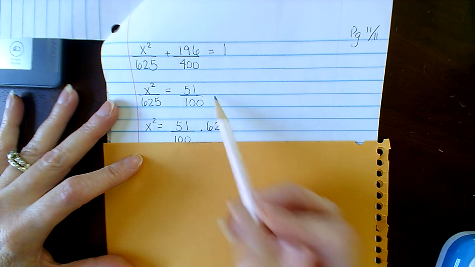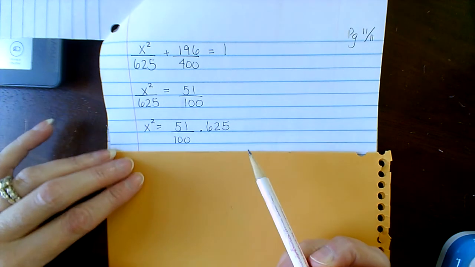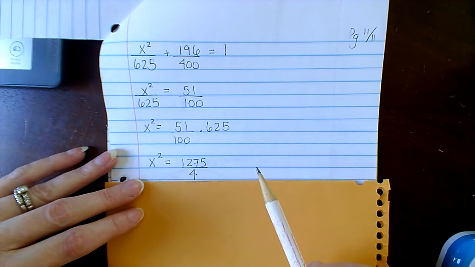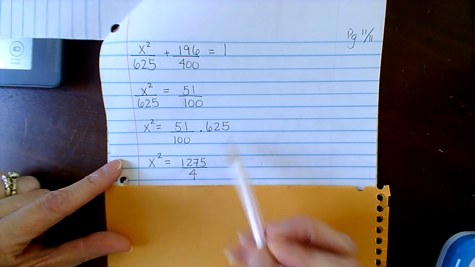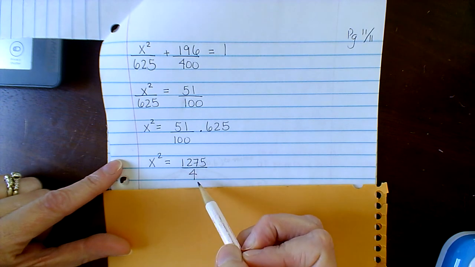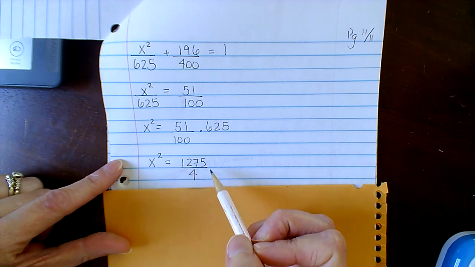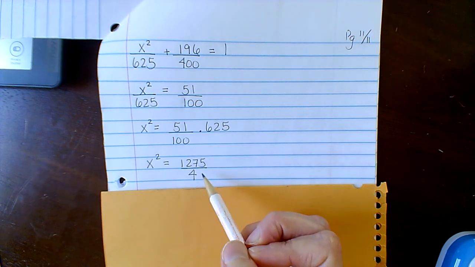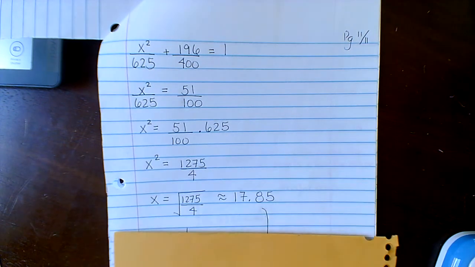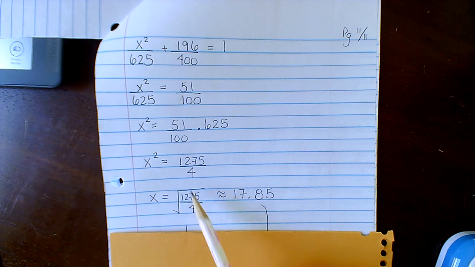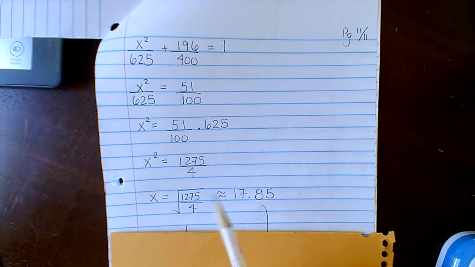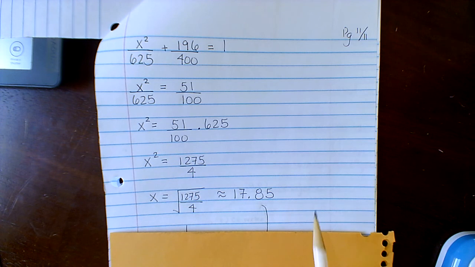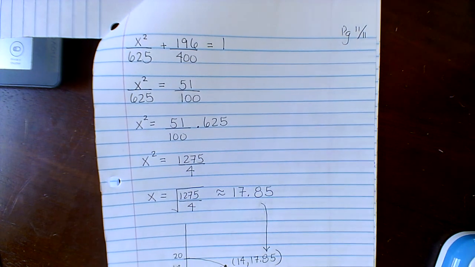I multiplied both sides by 625. Now, I did all of this and just left the fractions as I went along. You certainly don't have to if you don't want to. And then, of course, that ends up being plus or minus the square root, but because I'm looking in this right lane over here, I just went with the positive one. So I got about 17.85.